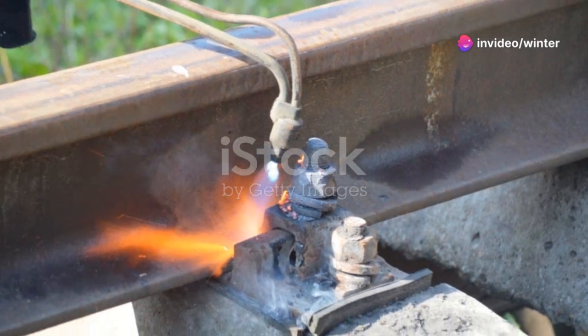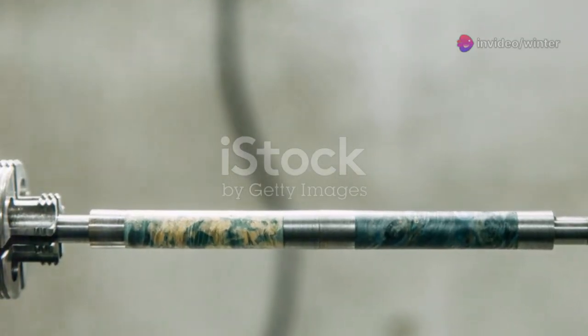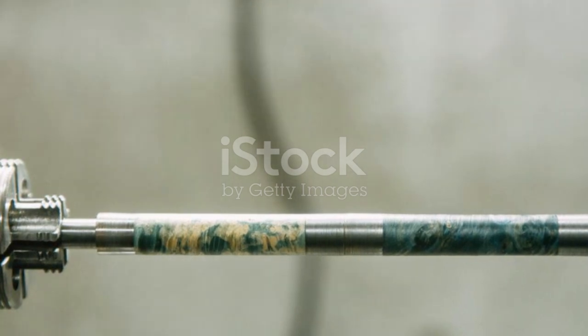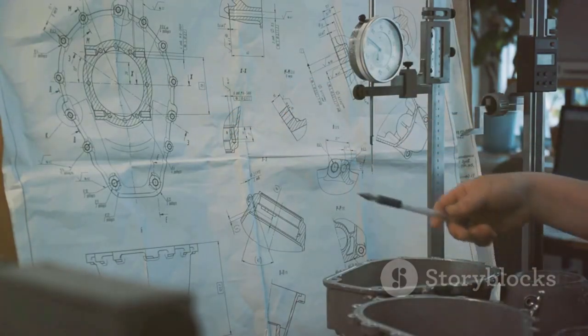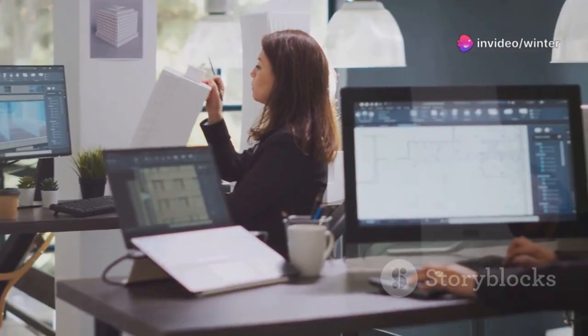Another easy one to overlook, surface finish and process symbols. Think about it. How smooth does this piece need to be? Does it need welding or heat treatment? If you don't put that info in, whoever's making your part might just skip it. Always add those details if they matter for your design.